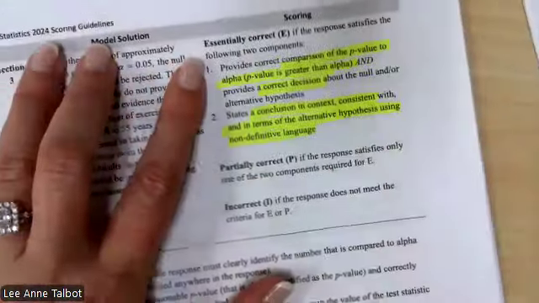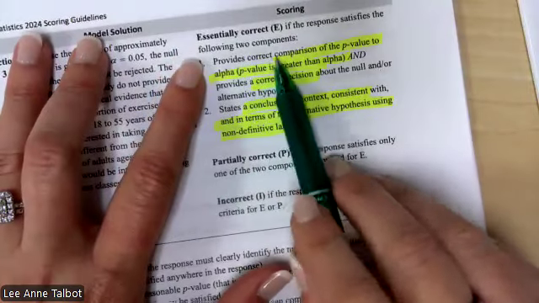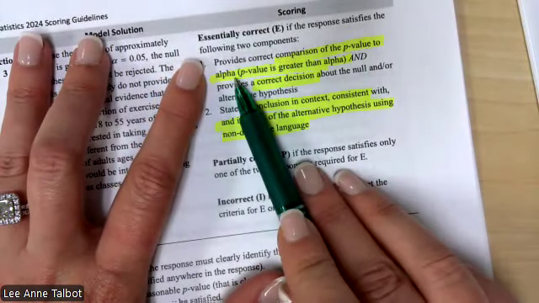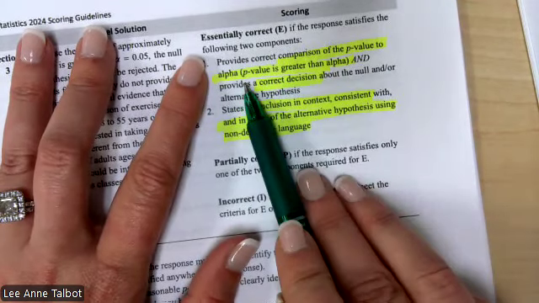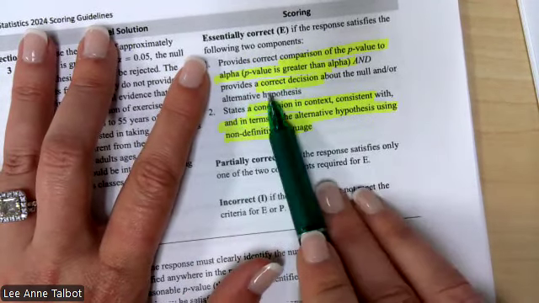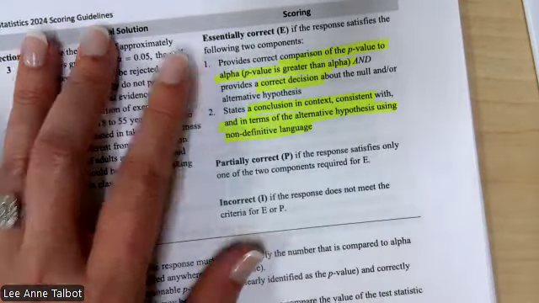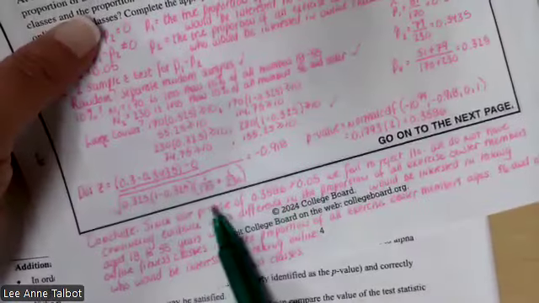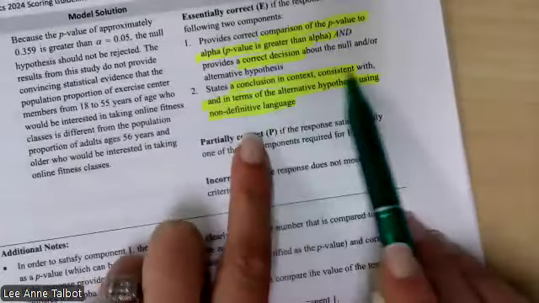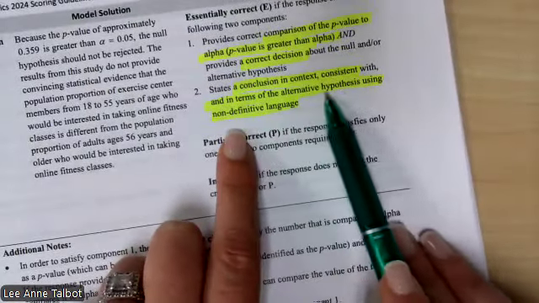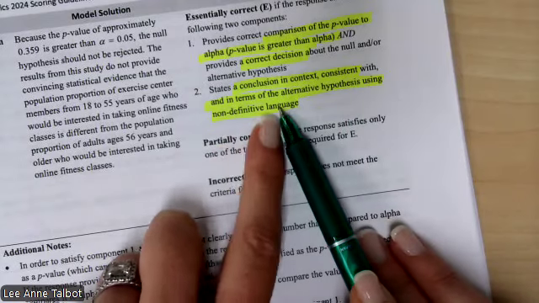All right, the last section for this problem provides the correct comparison of the p-value to alpha. So you're supposed to say your p-value is greater than alpha and provide a correct decision about the null or alternative hypothesis. So our p-value is greater than alpha, we fail to reject. It also states a conclusion in context consistent with and in terms of the alternative hypothesis using non-definitive language.